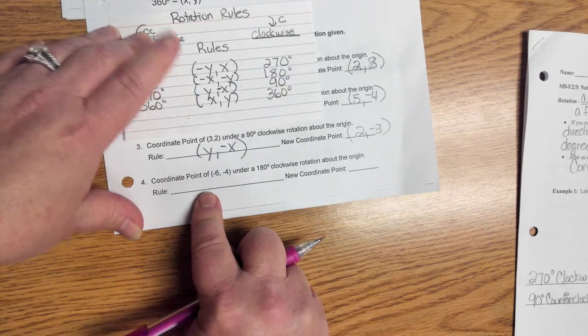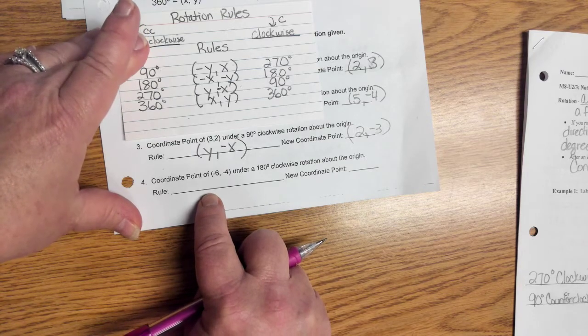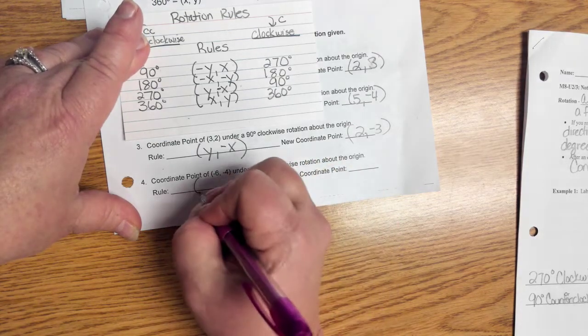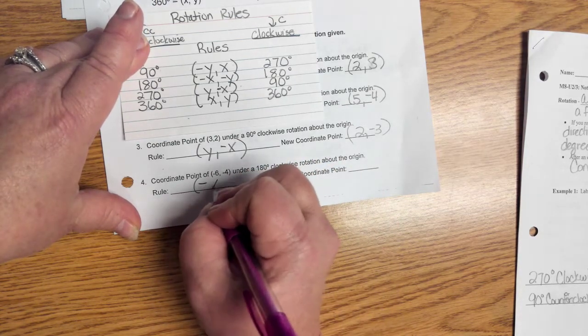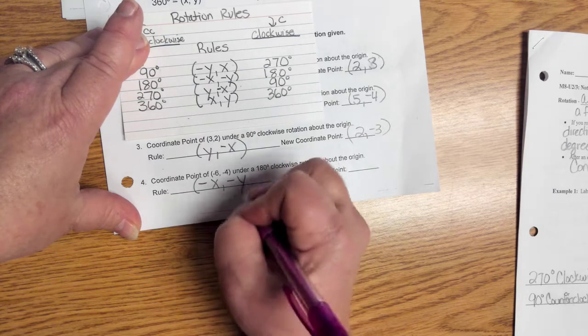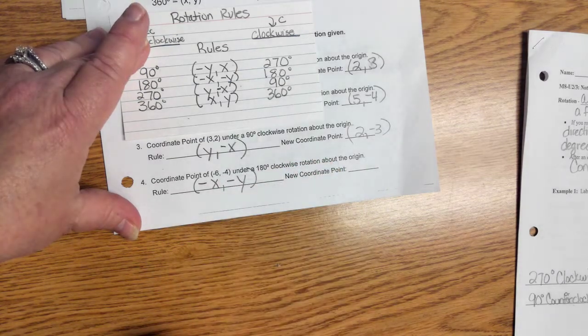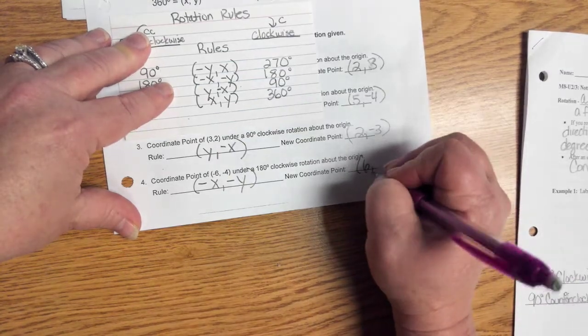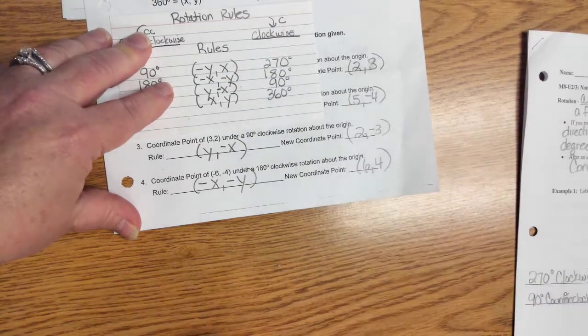Okay, last one, 180 degrees. What's the rule? Change the sign on x, change the sign on y. So what is my new point, Jamarian? That's correct. 6 and 4. Okay?